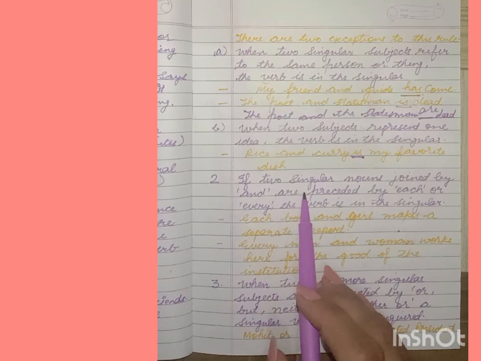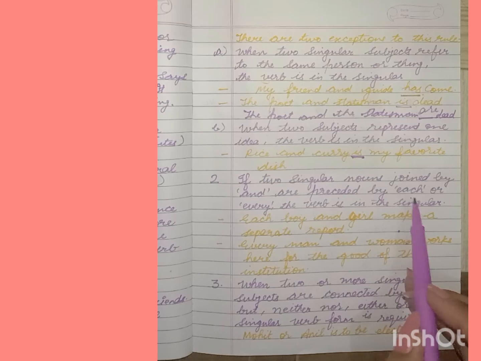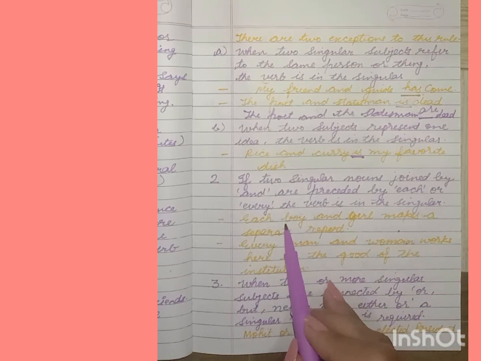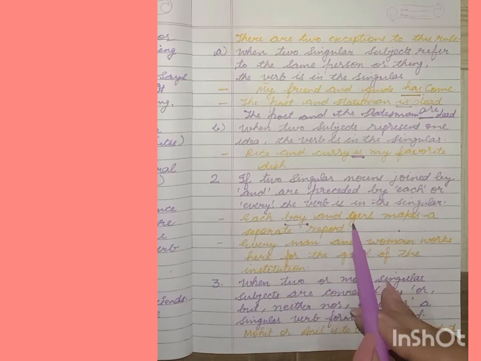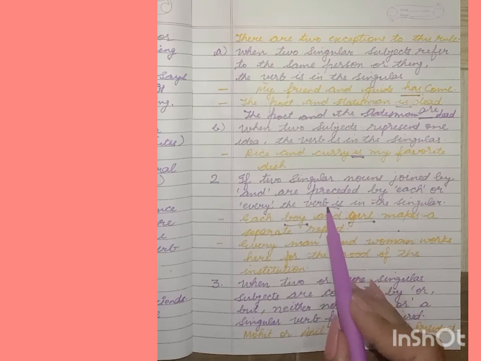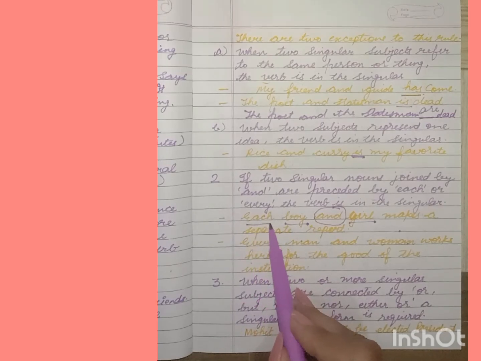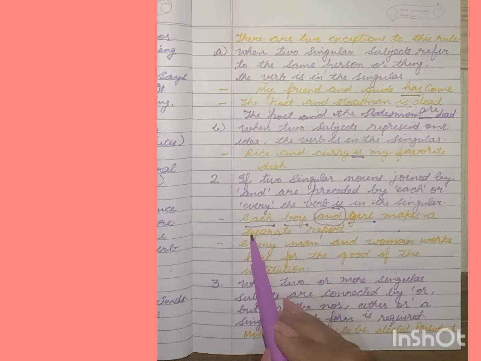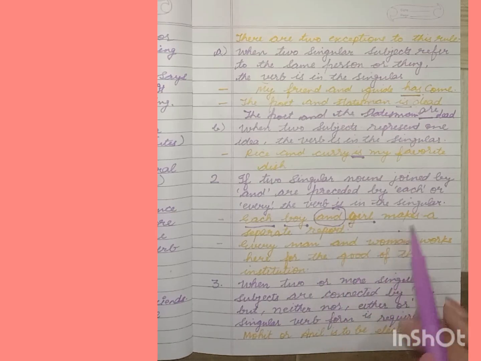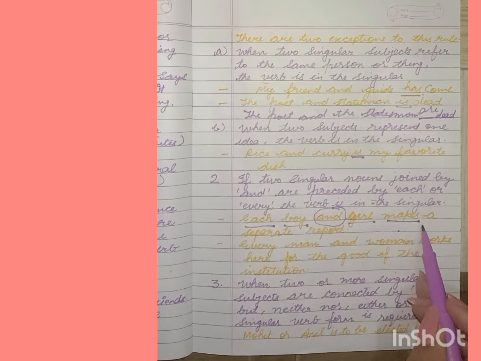Next rule is if two singular nouns joined by "and" are preceded by "each" or "every", the verb is in the singular. Means the two nouns are there, like in this sentence, boy and girl. Two singular nouns are joined with "and" and they are preceded by "each". Then we will use the singular form of the verb, means make plus s is used here.